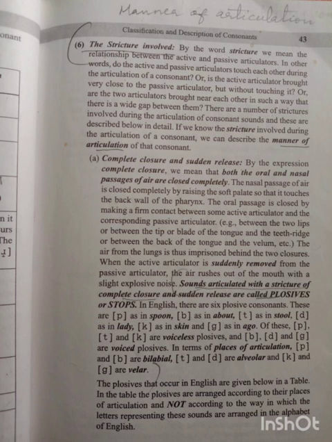By the expression complete closure, we mean that both the oral and the nasal passage of air are closed completely. The nasal passage is closed completely by raising the soft palate so that it touches the back wall of the pharynx. The oral passage is closed by making a firm contact between some active articulator and the corresponding passive articulator. Example, between the two lips, or between the tip or blade of the tongue and teeth ridge, or between the back of the tongue and velum.